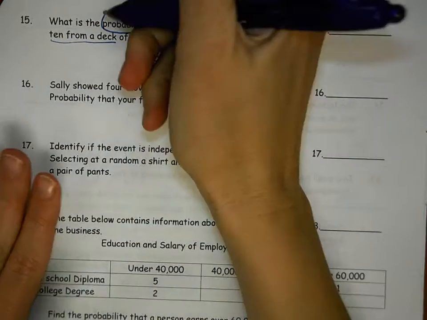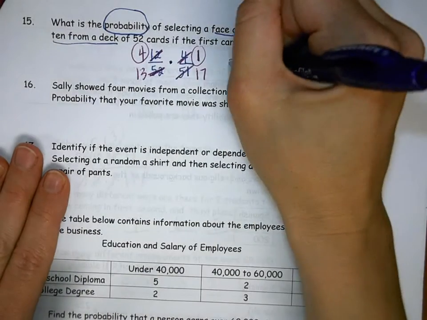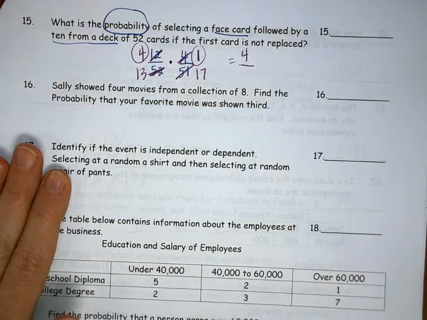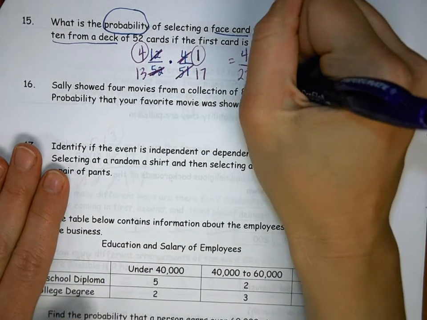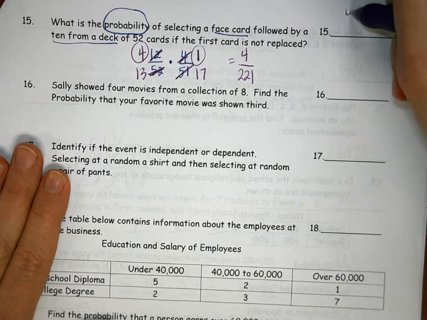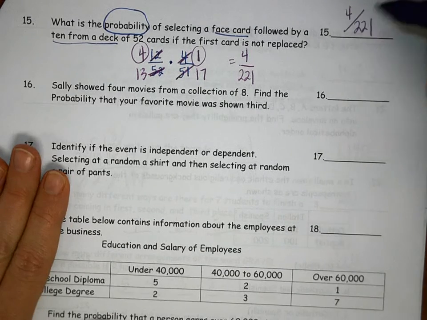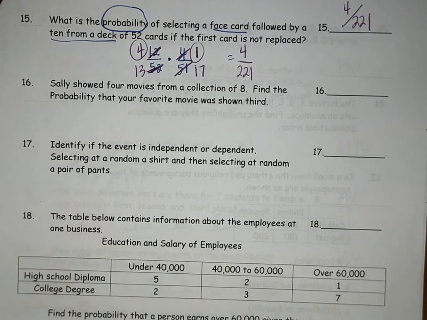Nothing else can reduce, so we multiply. 4 times 1 is 4, and then 13 times 17 is 221. Okay. Questions on number 15.